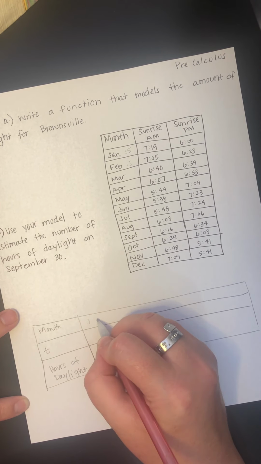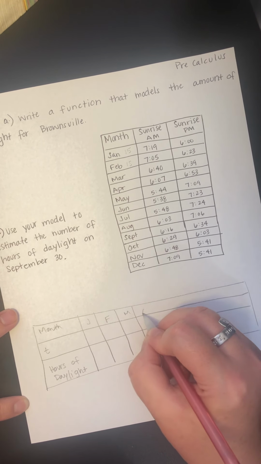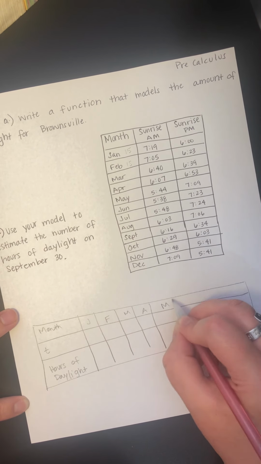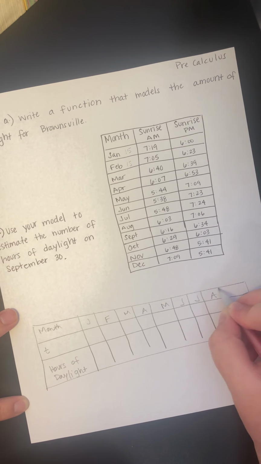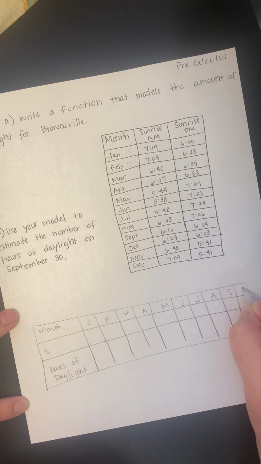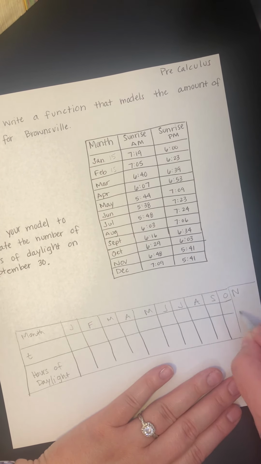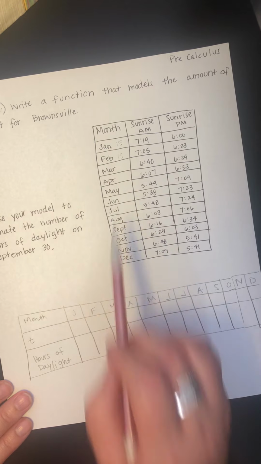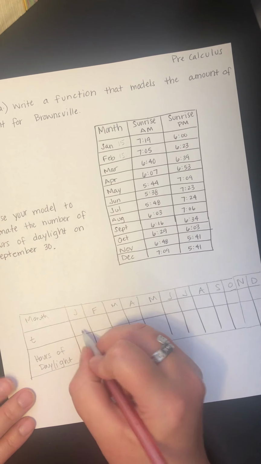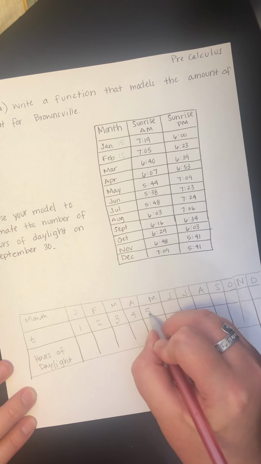So we have January, February, March, April, May, June, July, August, September, October, November, and December. Okay, the T. It's just the number of the month. It's the first month, second month, third month, and so on.